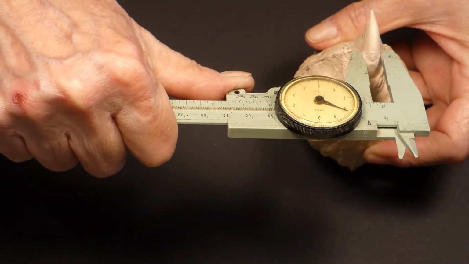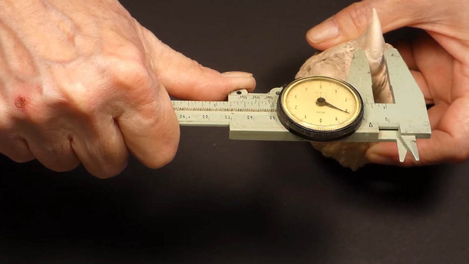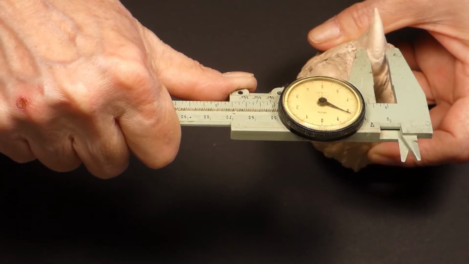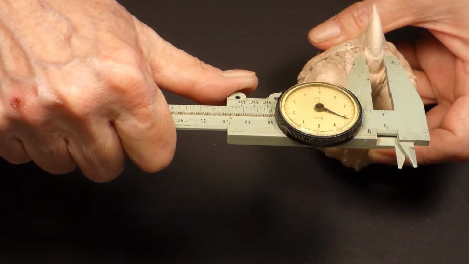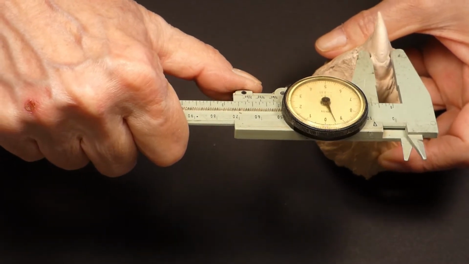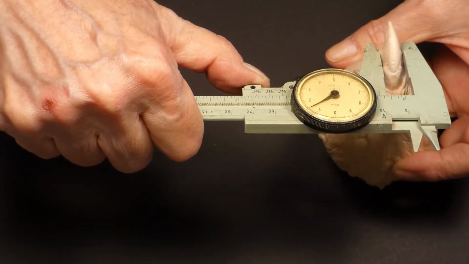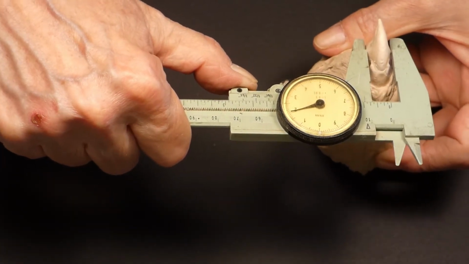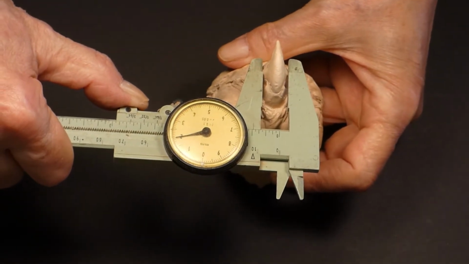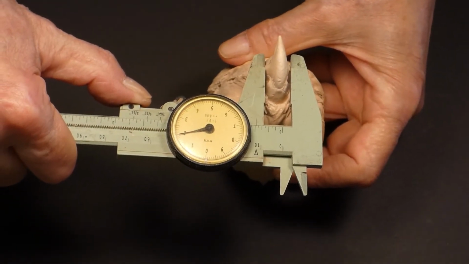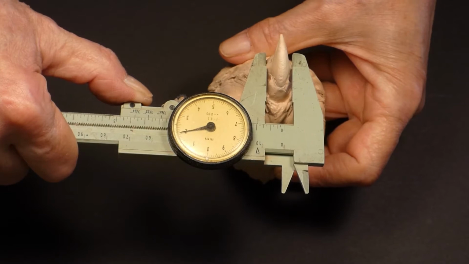Go to the front of the nostrils and it is 8.3 millimeters. If you go straight down from the front of the nostrils, you have 12 millimeters for the upper mandible width.